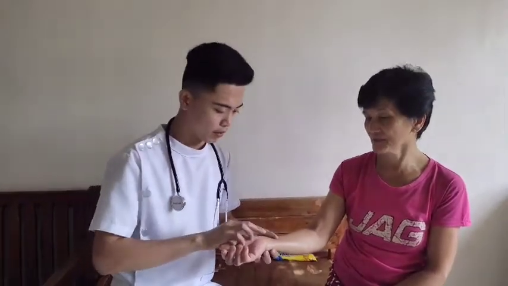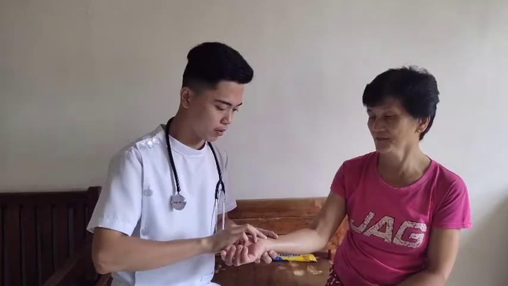You can see we notice the respiratory rate of the patient. And also I don't have a pulse oximeter, so I use the normal method of getting the pulse rate of the patient. This is the method for taking the pulse rate of the patient for 1 minute, and also the respiratory rate.